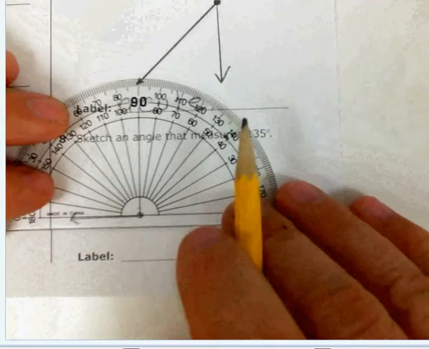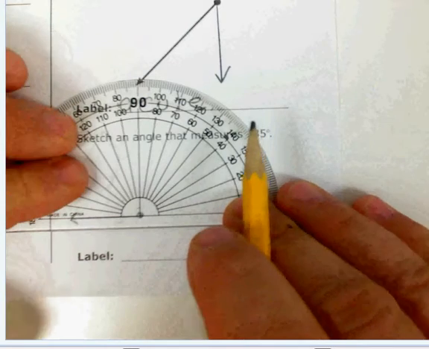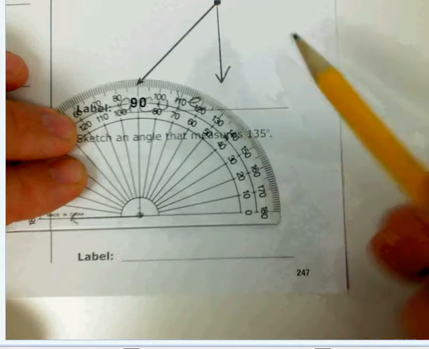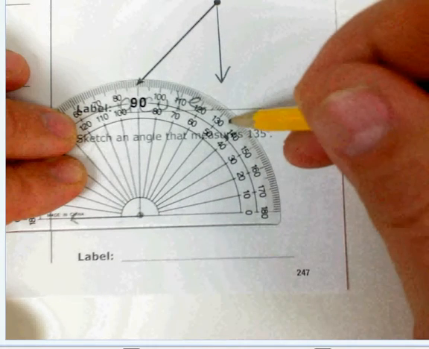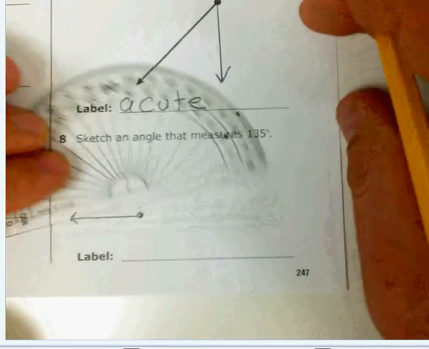Okay, I'm going to line up my protractor, just like that right there. So I'm lined up straight on it. And I'm going to look for 135. 135 is going to be right there, right between 130 and 140. Put a dot right there.